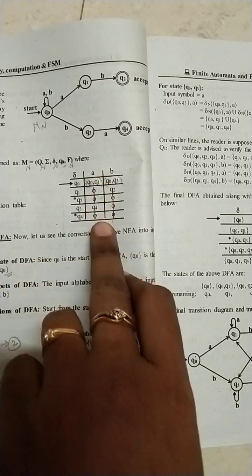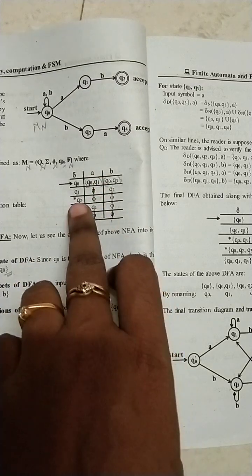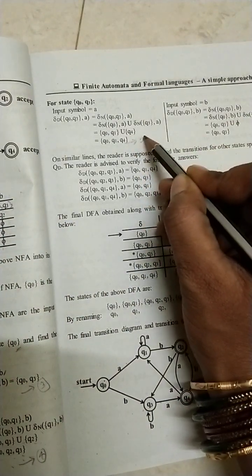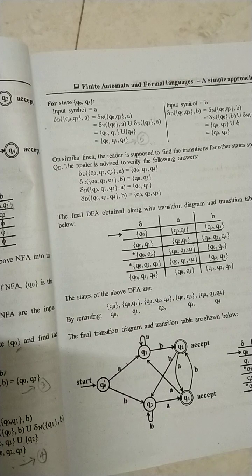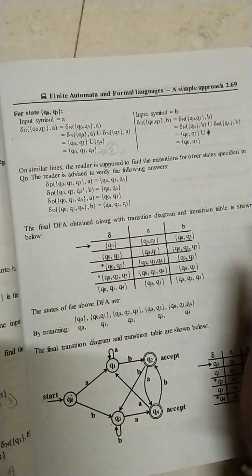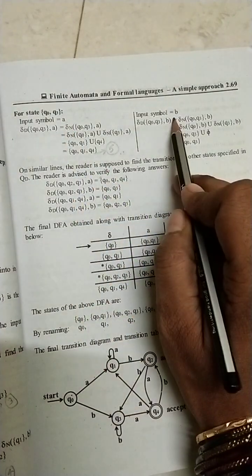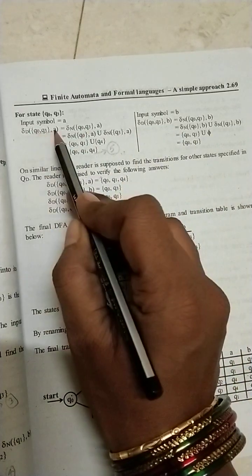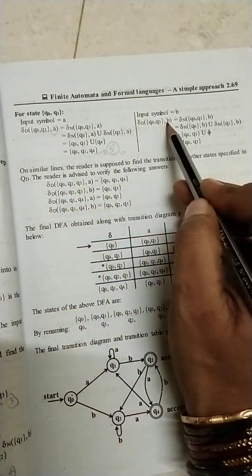Q3 for A it is Q4, and Q0 for A it is Q0 Q1. Okay, this is a new state, so you mark it as a fifth state. Fine. Next, for B we have to find Q0 Q3 for B. Okay, same state, just we are giving both the input symbols A and B.